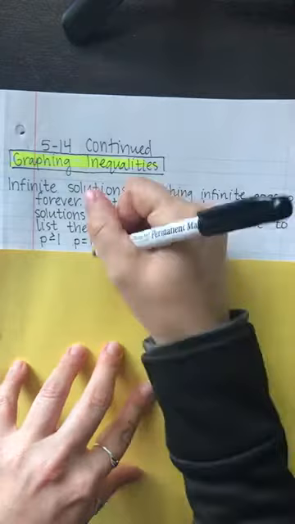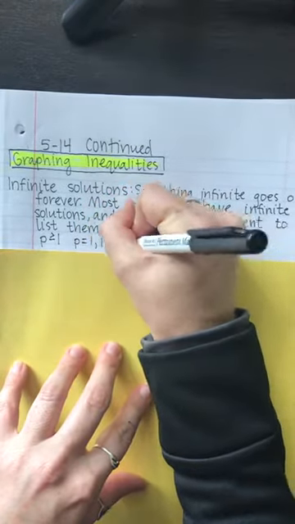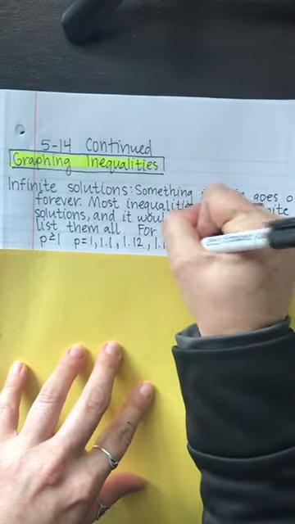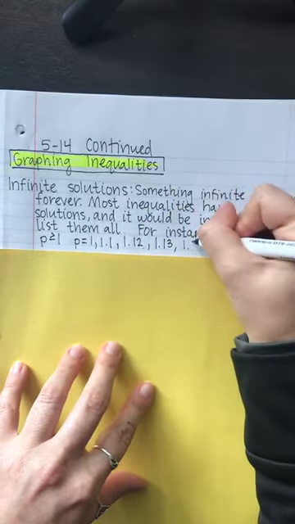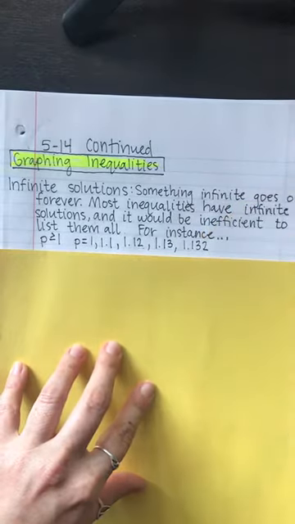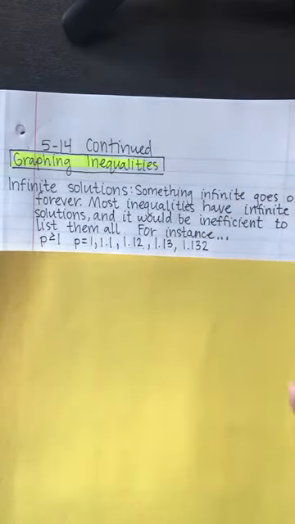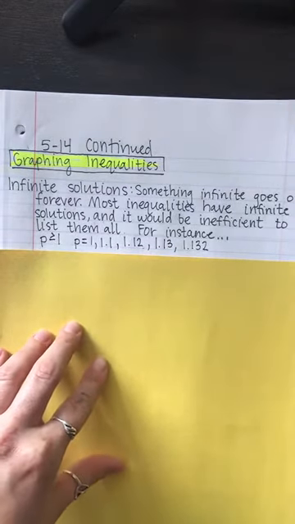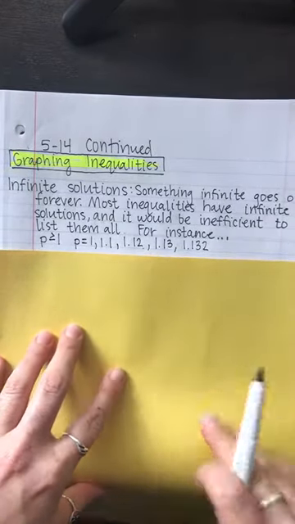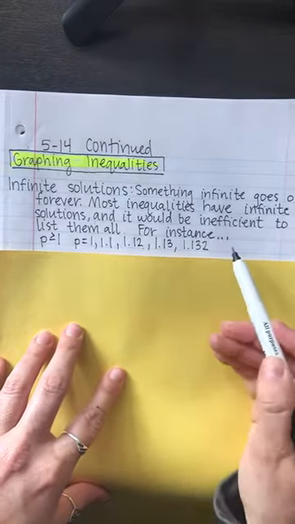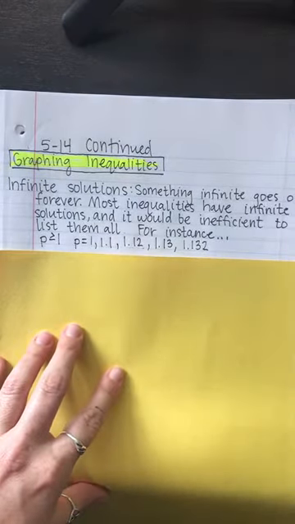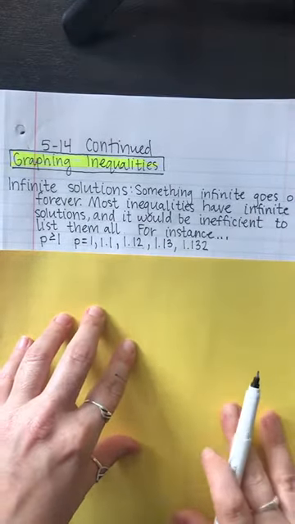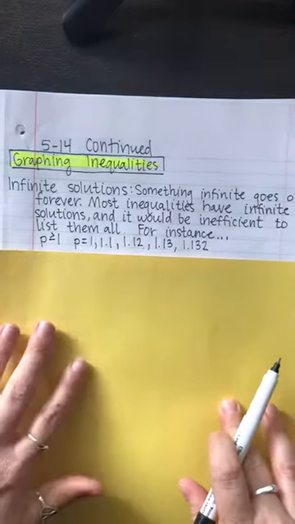So my answer could be 1, 1.1, 1.12, 1.13, 1.132. I could go on and on forever, going out as many decimals as I could. It would take forever, and it includes all of those. All of these things are more than 1 all the way up, well, forever. Okay, so do you see how that would be just inefficient? That wouldn't make sense to try to list all of those things out.